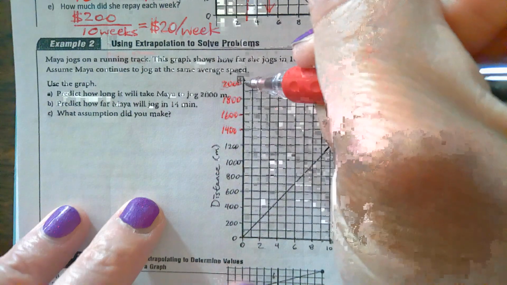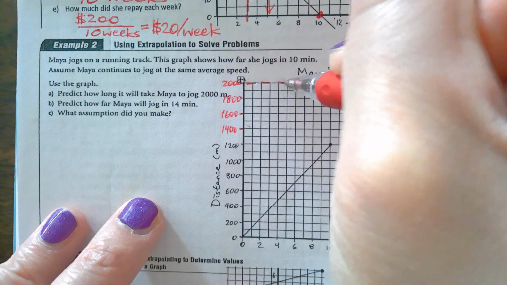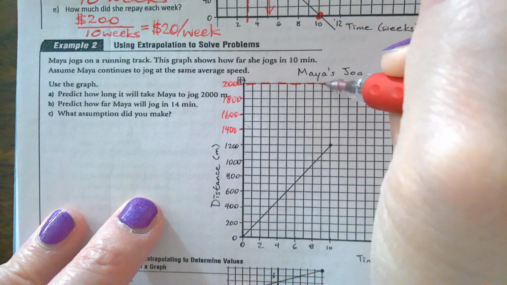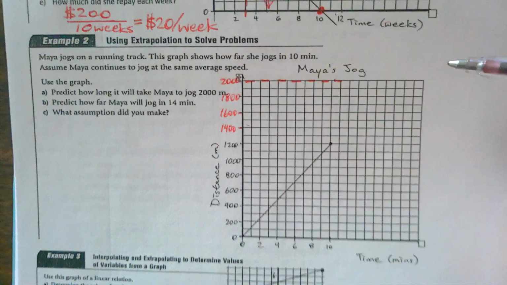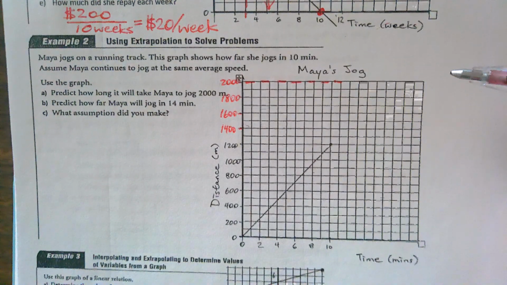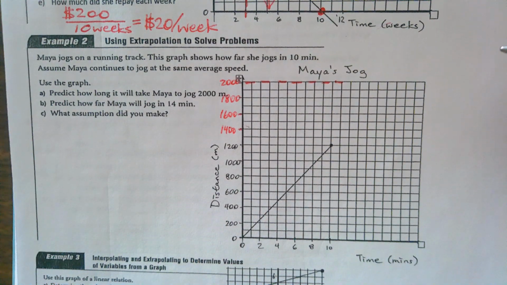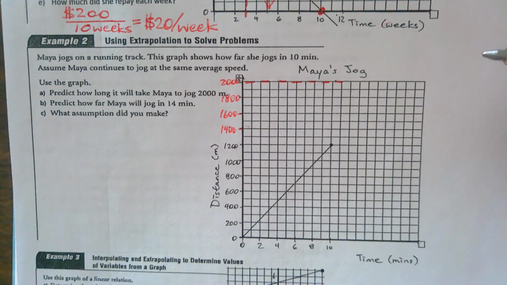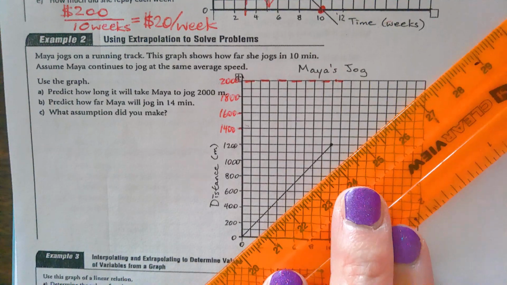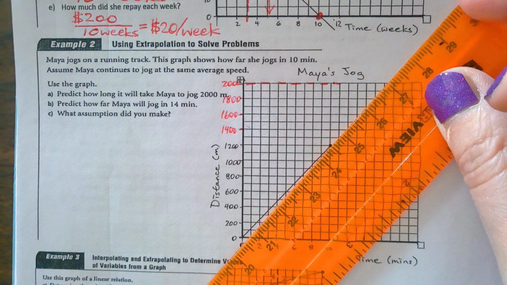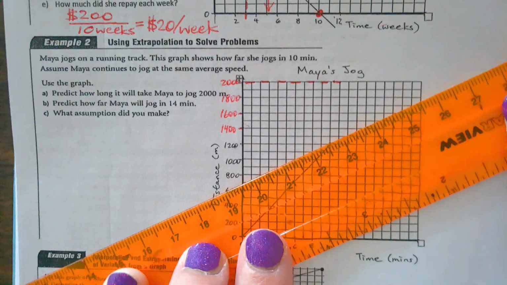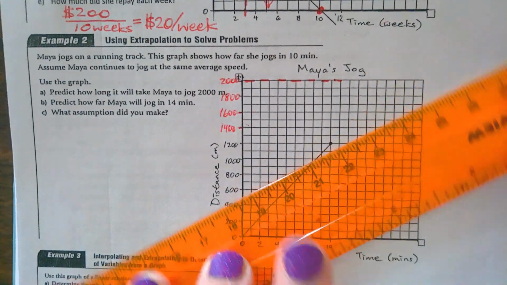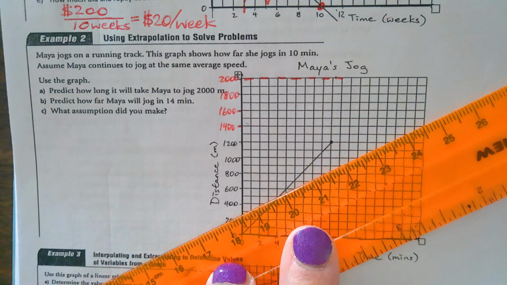So I go across, but what's the problem right here? Emmy? The line doesn't go far enough. So what should I do? Extend that line. But how do I know my line keeps going this way and not suddenly goes this way or like this? What's the keyword in there?